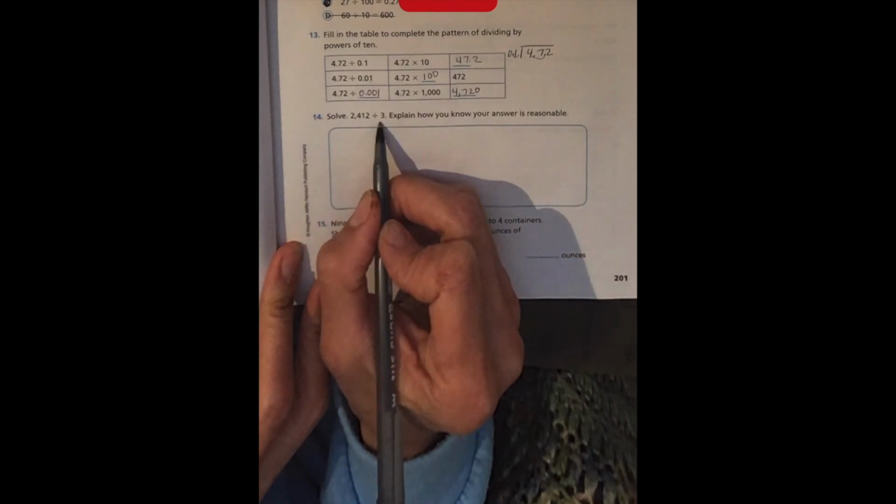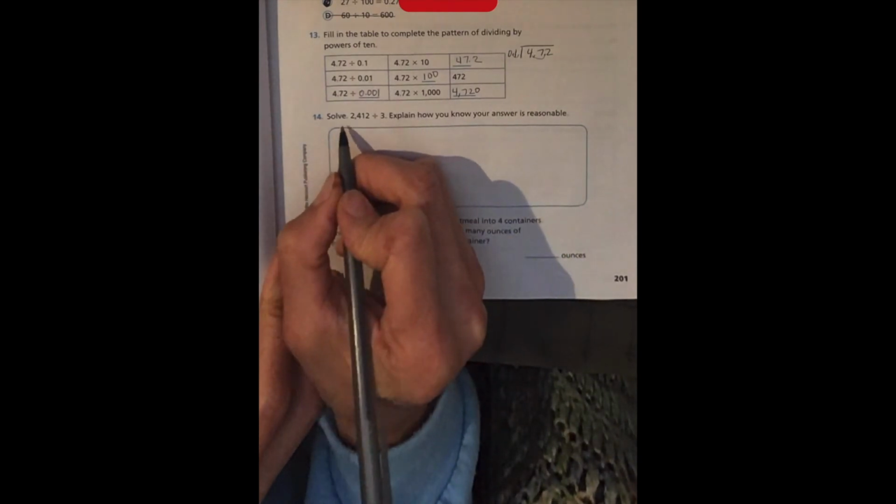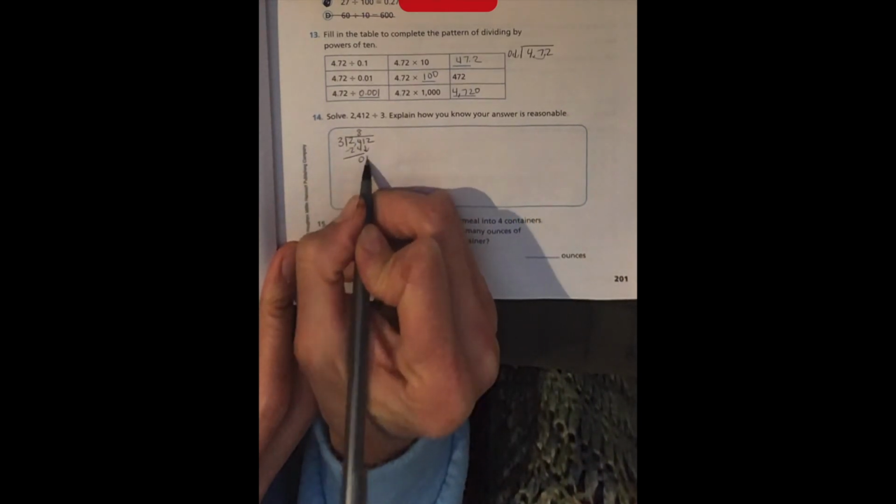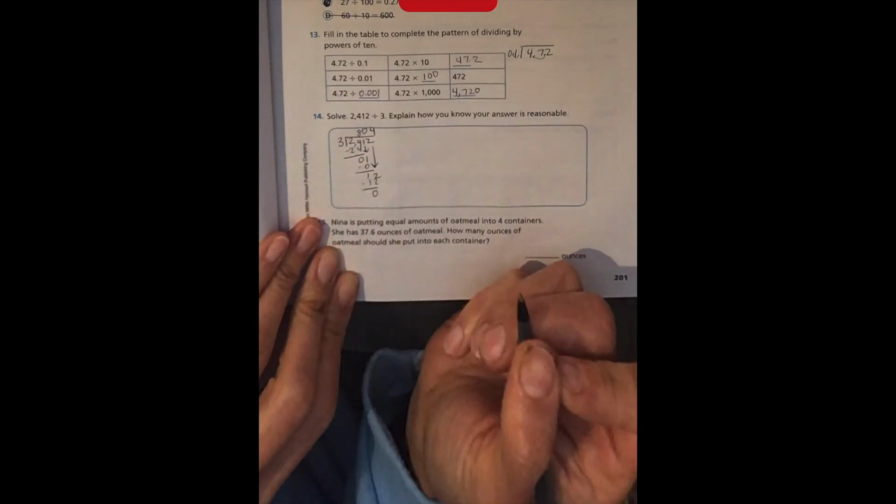Number 14 says solve 2,412 divided by 3 and explain how you know your answer is reasonable. Okay, so the first thing I'm going to do is solve 2,412. 3 goes into 24 evenly 8 times. Bring down my 1. I know that 3 will not go into 1, so I'm going to put a 0 there. Bring down my 12. 3 will go into 12 4 times evenly.